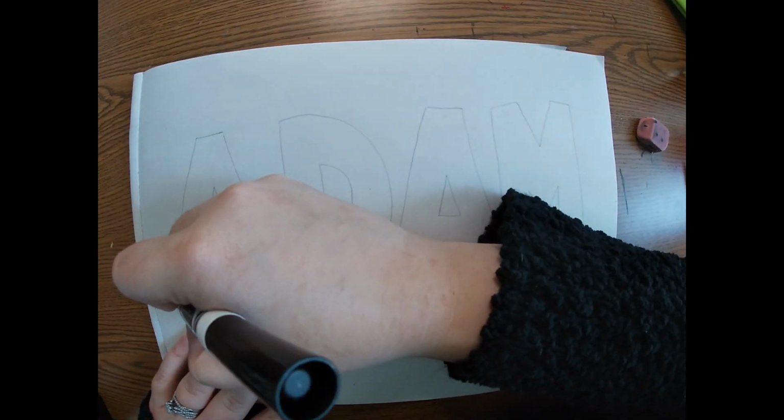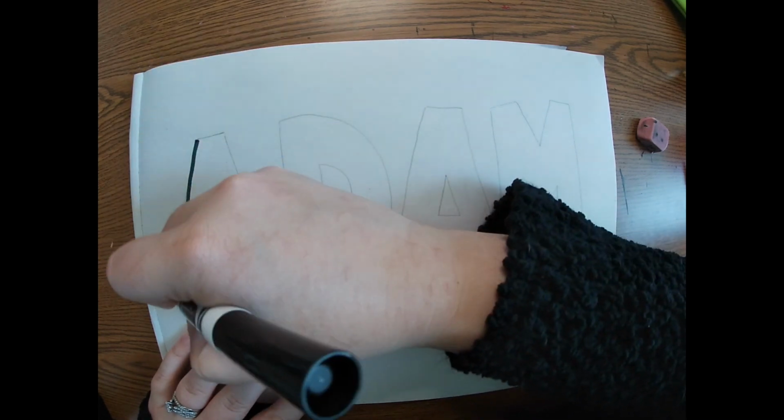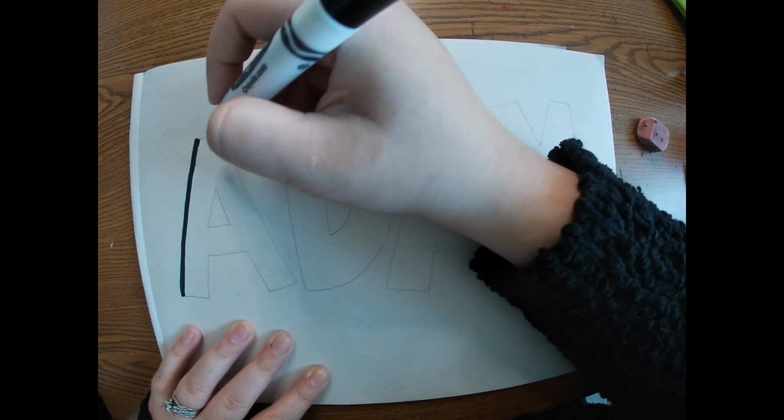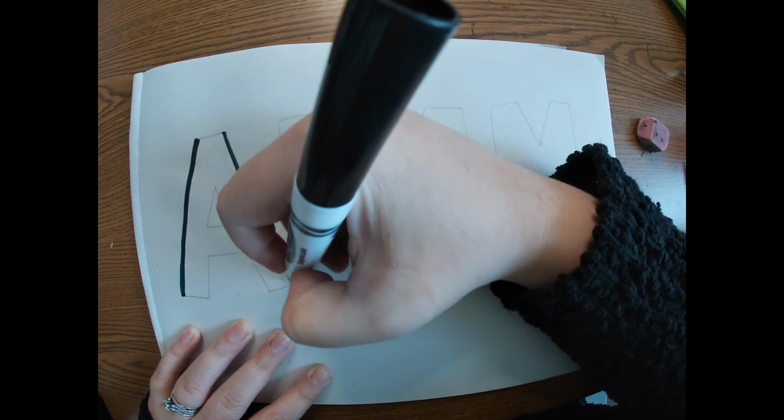So once we have our beautiful letters all erased on the inside, I'm just going to take a marker and trace my pencil lines.